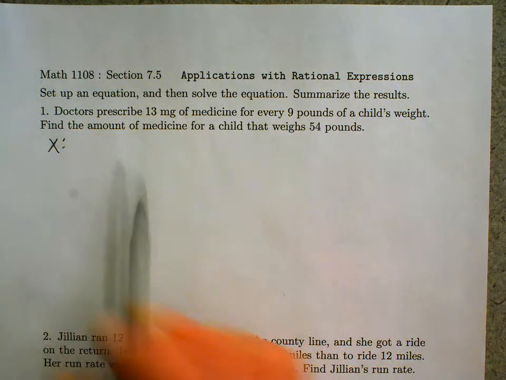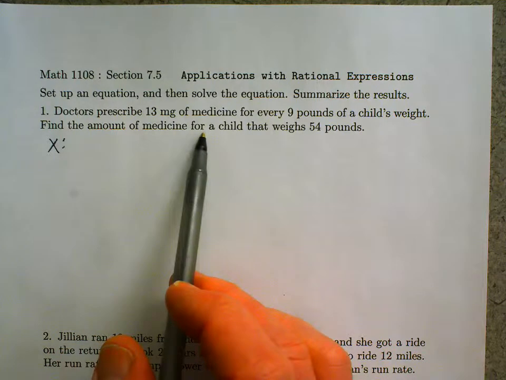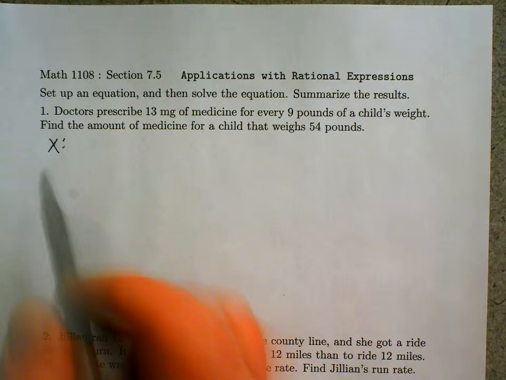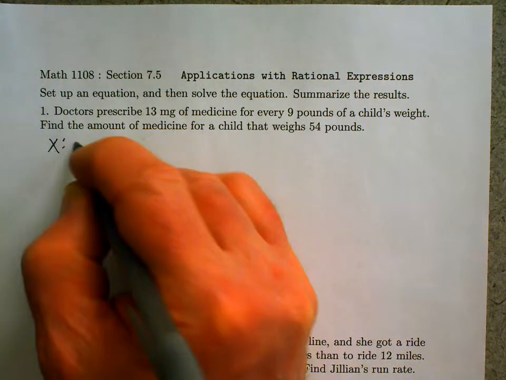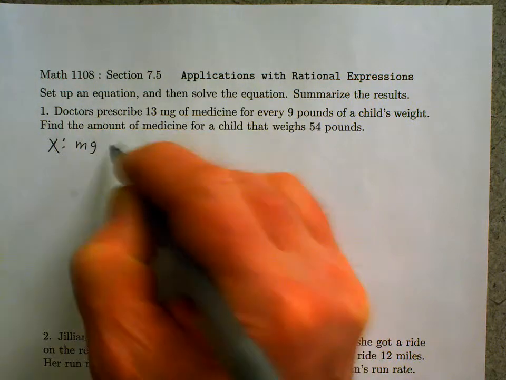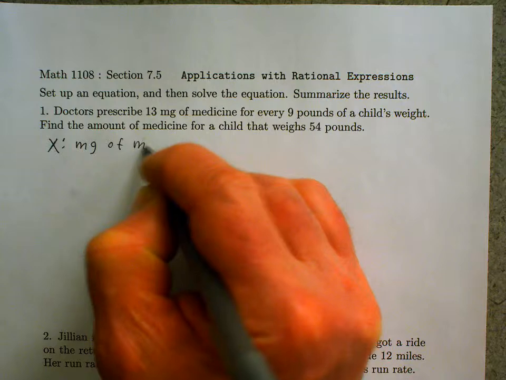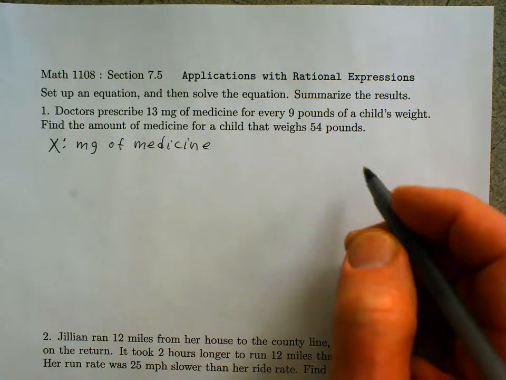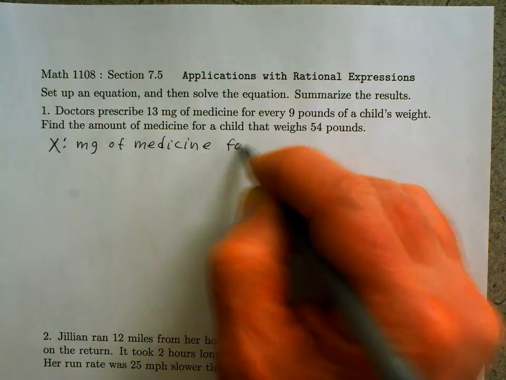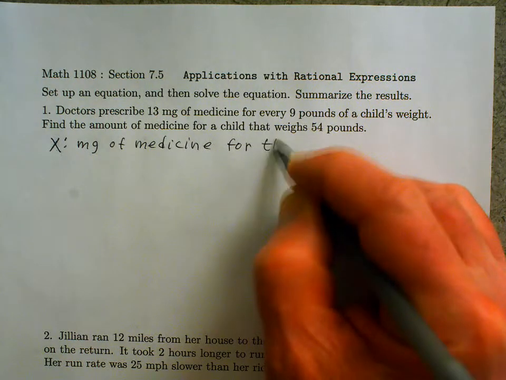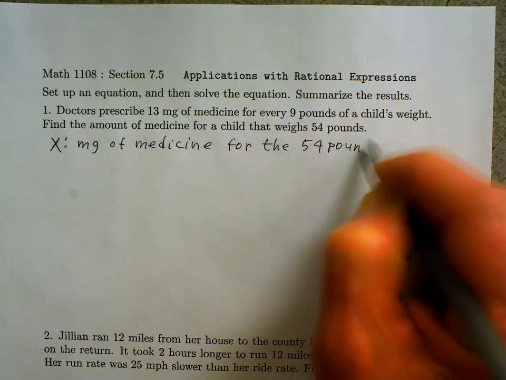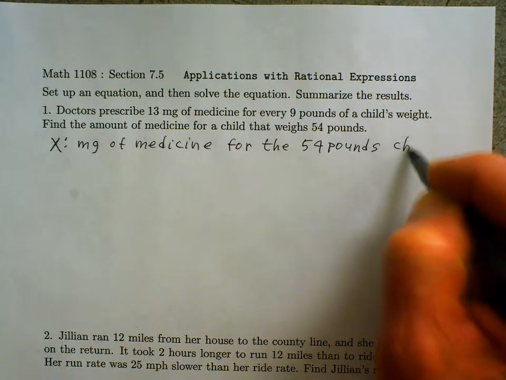We want to find the amount of medicine for a child that weighs 54 pounds. So let X be the number of milligrams of medicine for the 54-pound child.